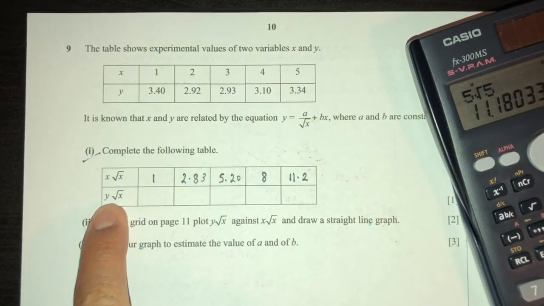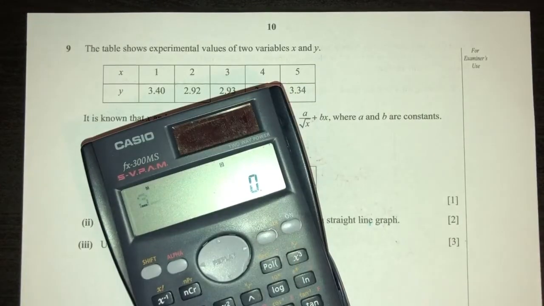Now for this one, it is y root of x. 3.4 root of 1 will be 3.4.